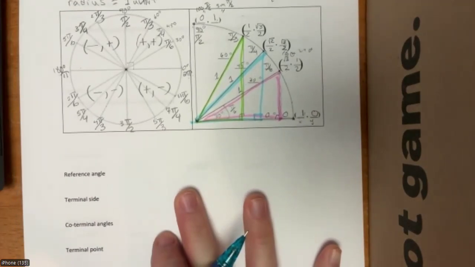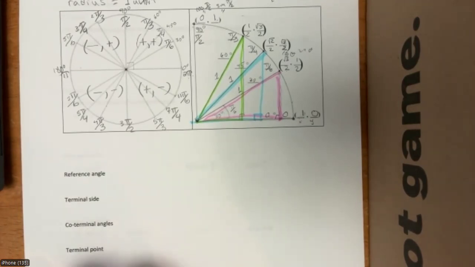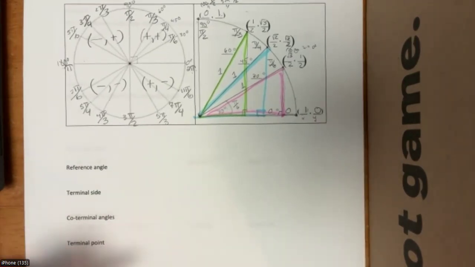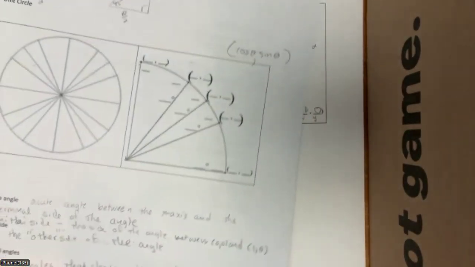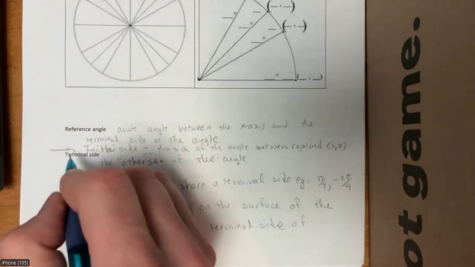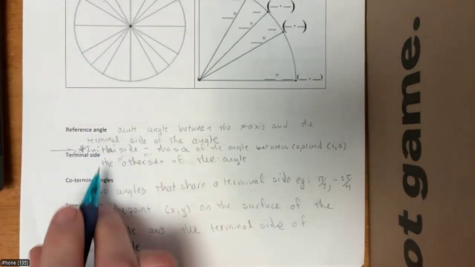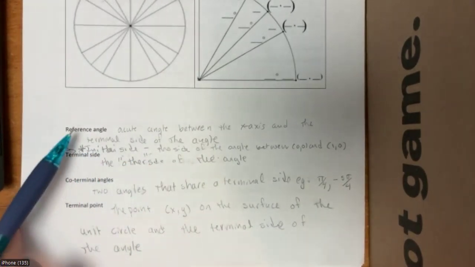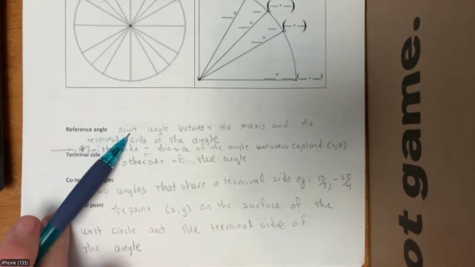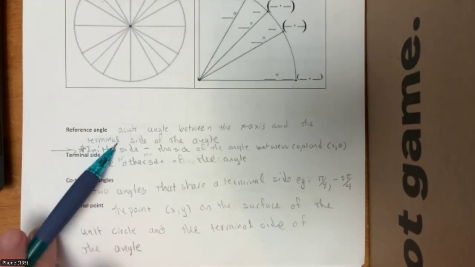All right, let's get some quick definitions here. I'm going to dump these right on here to save myself some writing. I'm just going to talk about them. So I also added one. Notice I added initial side here. So the reference angle is the acute, that means less than 90 degrees, angle between the x-axis and the terminal side of the angle.